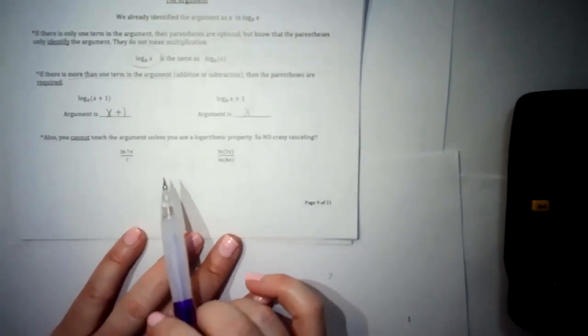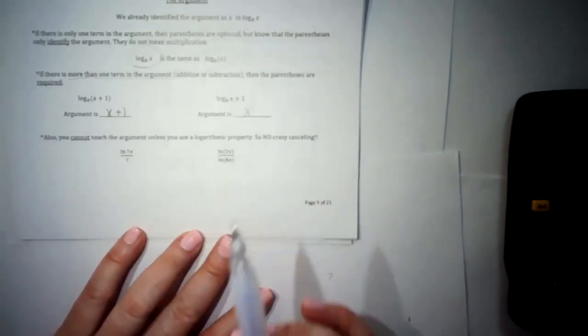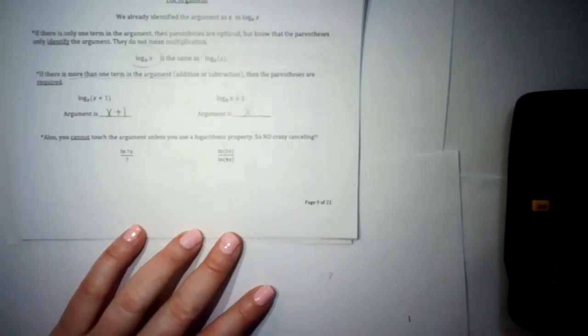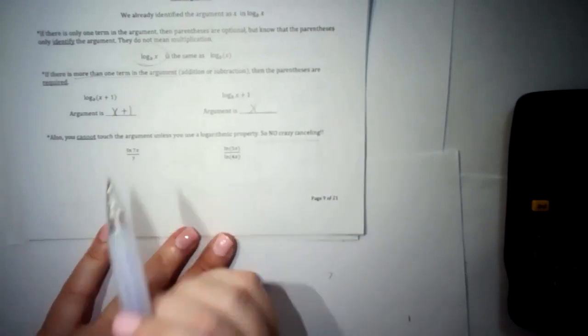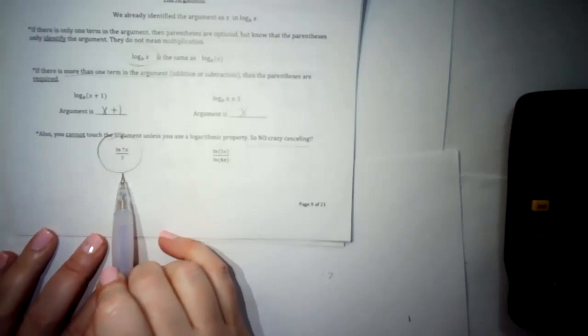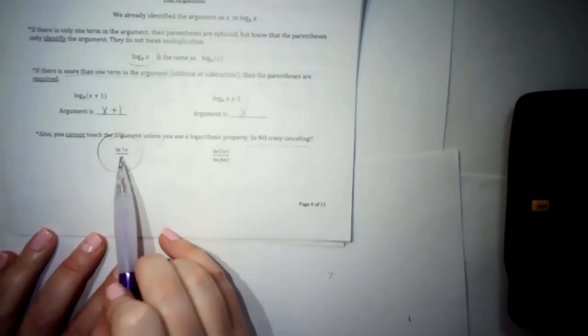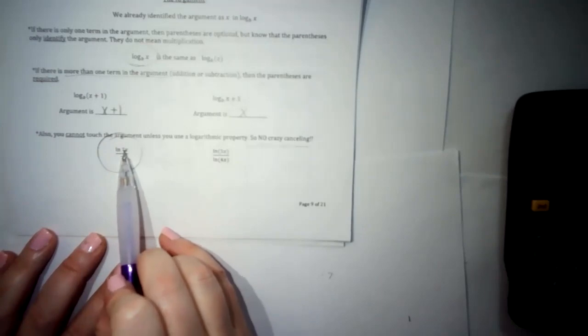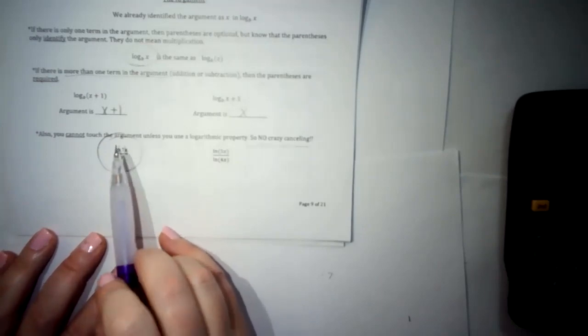All right, also, I want you to treat the argument like you would a radical. Remember how we said you can't go in there and mess with that stuff under the radical? You can't go in there and cancel stuff. You can't go in there and be weird, right? Okay, same thing with our argument. So let's look at this example right here. This is simplified. He's done. You cannot break into the argument here and cancel out these 7s. You're not allowed to do that.